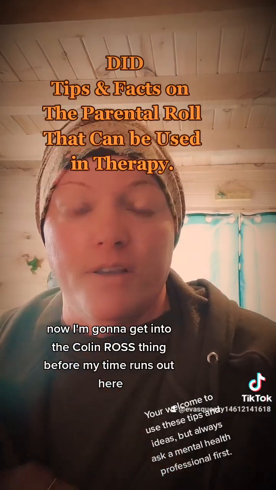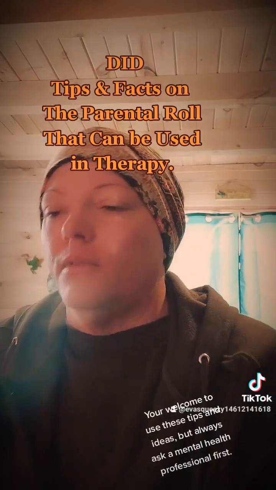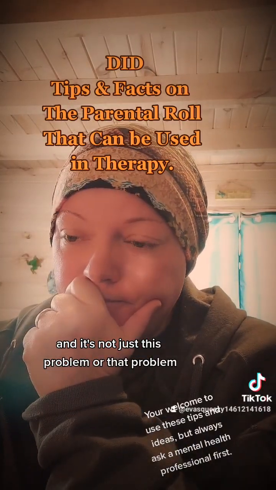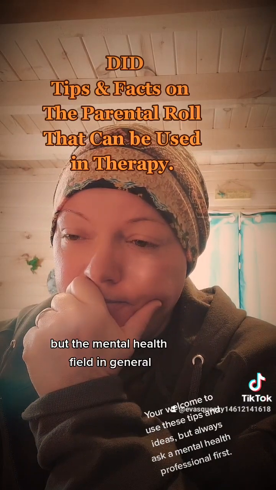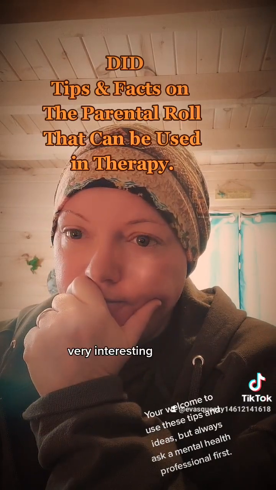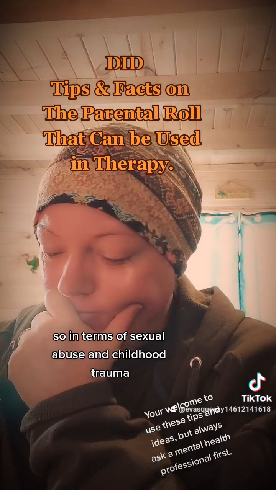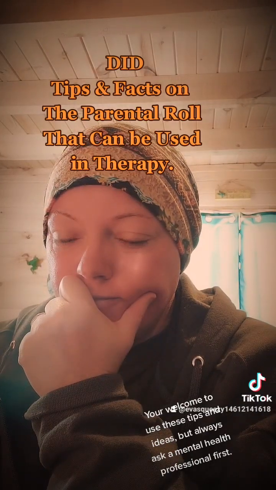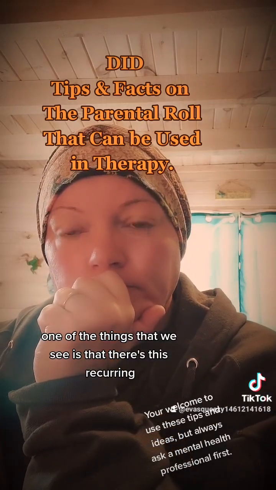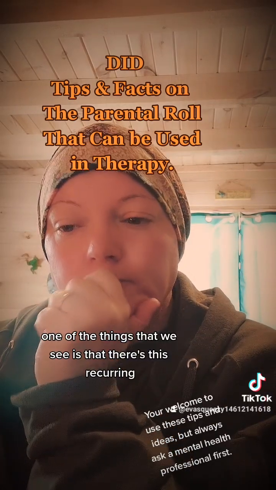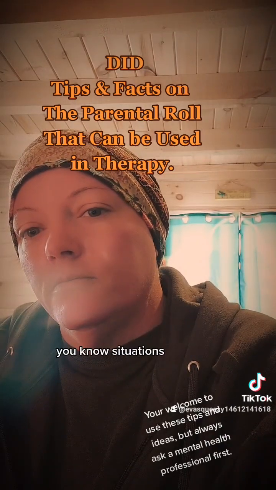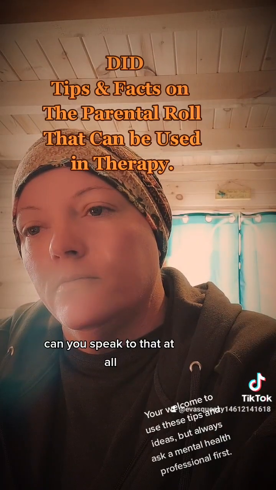Now, I'm going to get into the Colin Ross thing before my time runs out here. And it's not just this problem or that problem or that problem, but the mental health field in general. Very interesting. So, in terms of sexual abuse and childhood trauma, one of the things that we see is that there's this recurring of the person to get themselves in abusive situations. Can you speak to that at all?